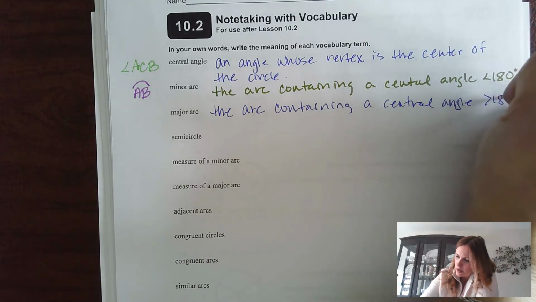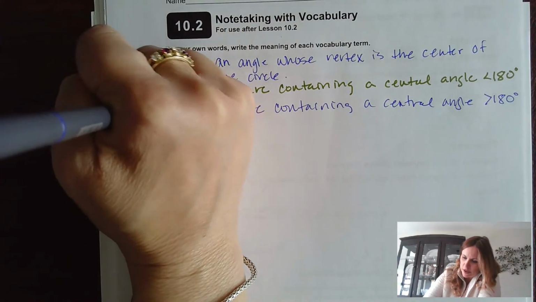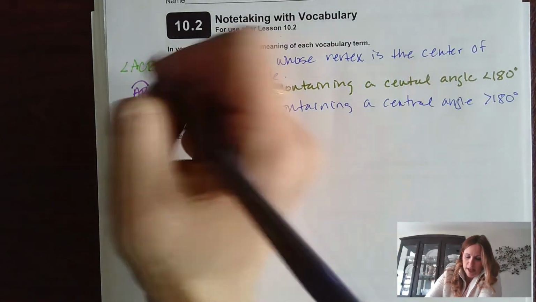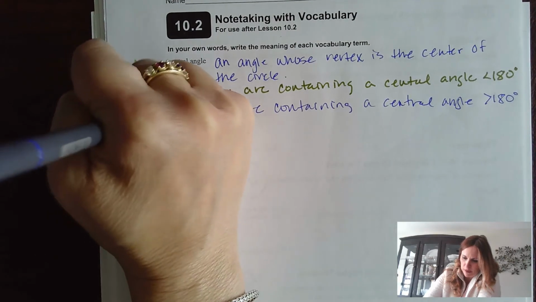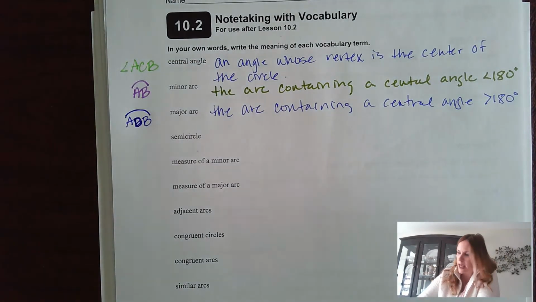Okay. So what makes a major arc different, other than the fact that it is larger than 180 degrees, is how you can tell. Number one, there still is that arc symbol, but you will have 3 capital letters. So A, D, and B. So I'm going to add in another letter here.